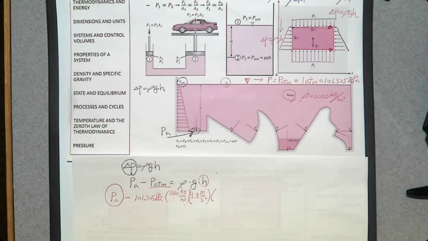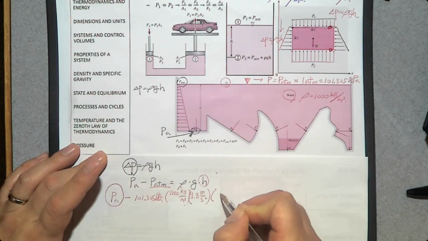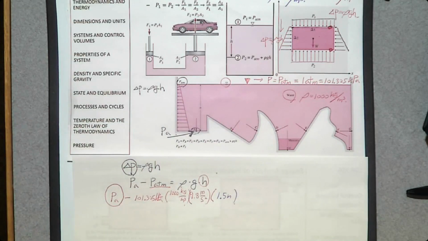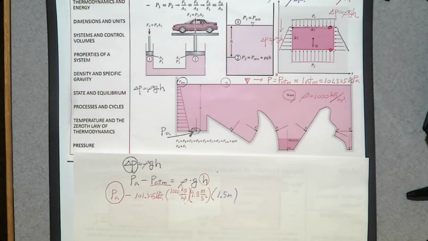So let's say the depth of the swimming pool is approximately 1.5 meters. Then you can calculate the pressure at the bottom of the swimming pool by using this equation. Pretty simple. Then let's do that. What is 1,000 times 9.8 times 1.5? Use a calculator.